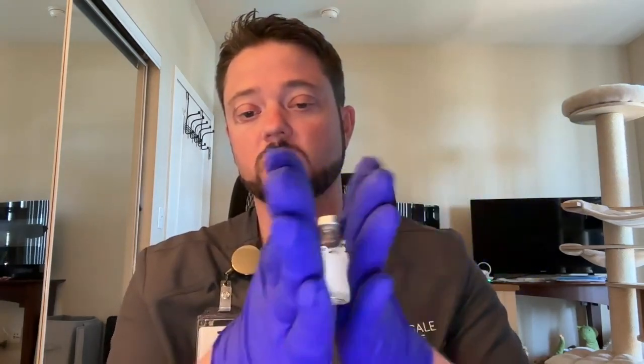So we want to take our vials. We want to mix them thoroughly. To do so, we're going to roll them back and forth between our hands. So once we've mixed our medication thoroughly, we're going to go ahead and remove the tops of our vials. We're going to dispose the tops in the trash. Then we're going to go ahead and thoroughly clean the tops of the vials.